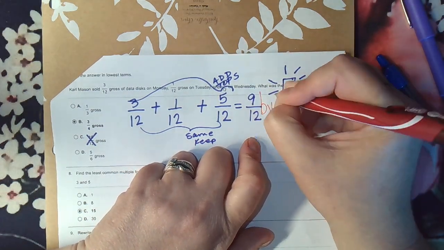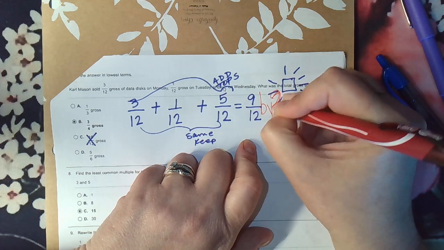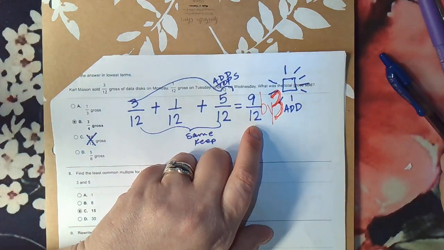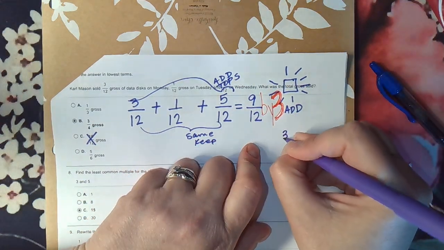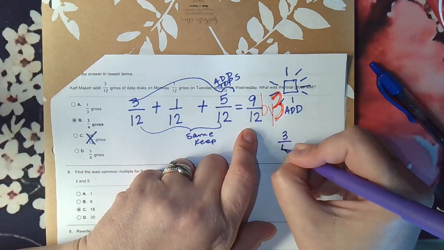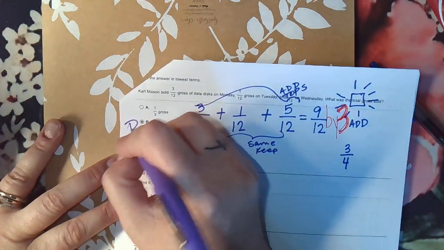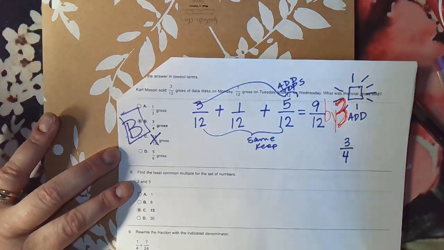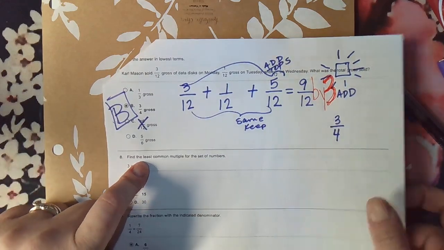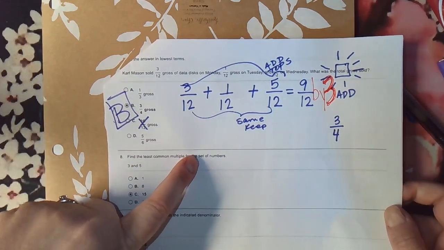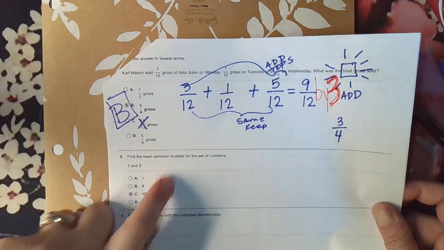What can we divide by? And the answer is we can divide by 3. So let's go. 9 divided by 3 is 3. 12 divided by 3 is 4. Hey, B boy.